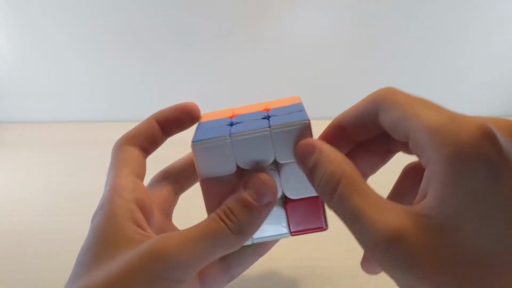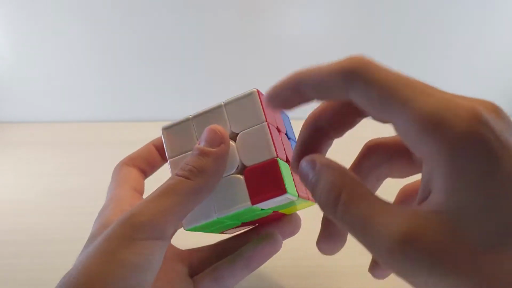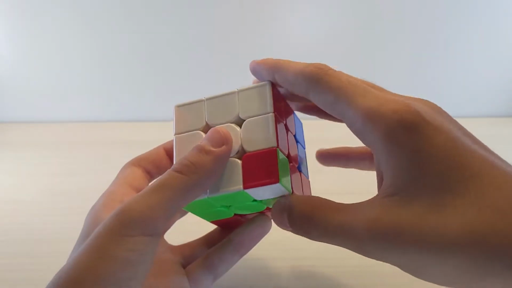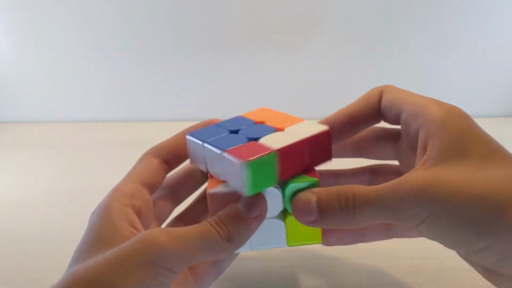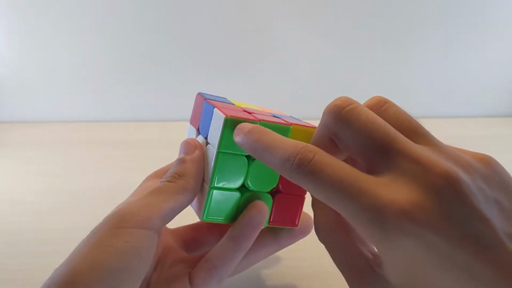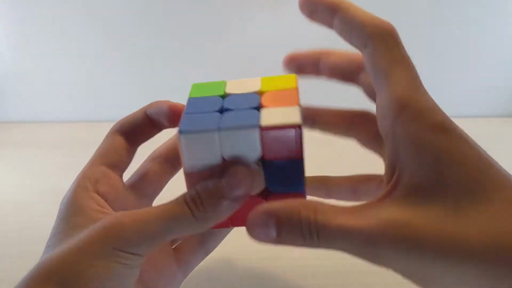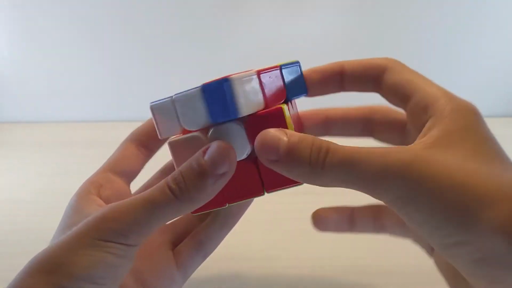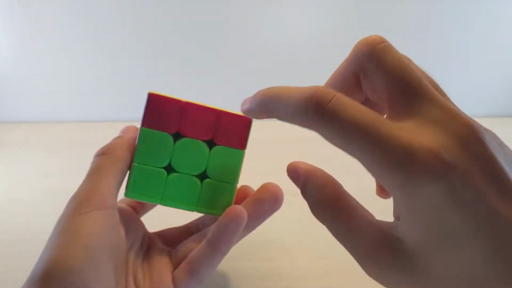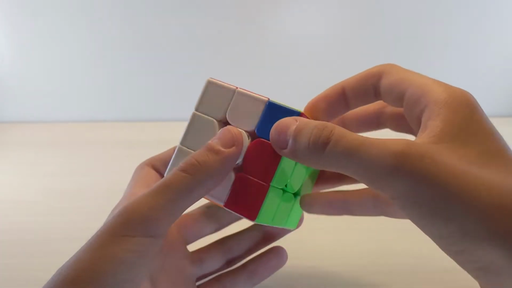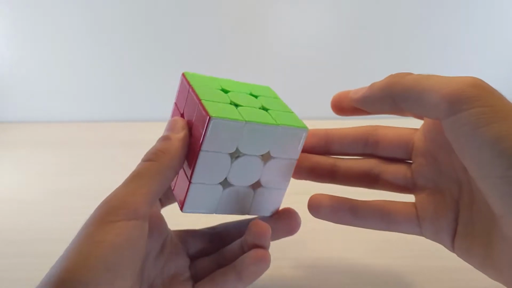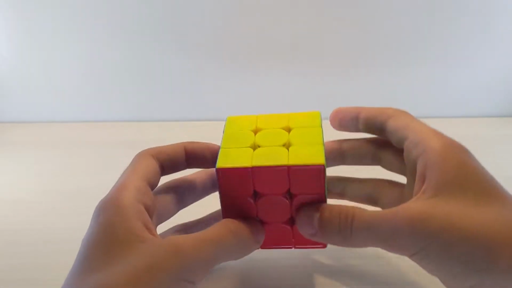Let's use this slot as the buffer, or what we used from before, like the previous step. So do sexy move until you can see this corner's oriented. So now move on to the next corner. Sexy move until this corner's oriented. And now you just fix the last layers of the cube, and then you're done.